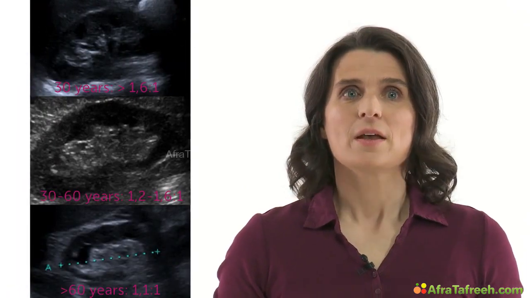In degenerative changes of the kidney, the renal parenchyma gets smaller and gets atrophic, whereas the renal pelvis won't. So the relationship between parenchyma and pelvis shows the degree of atrophic changes. The parenchyma Pyelon index changes physiologically with age.